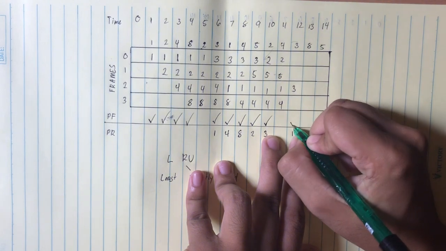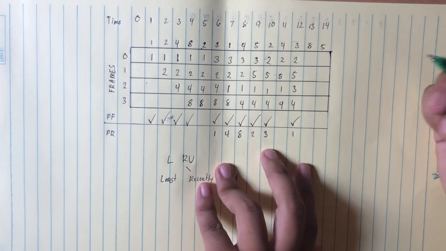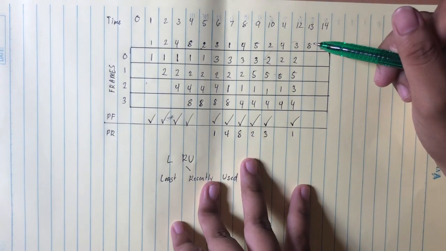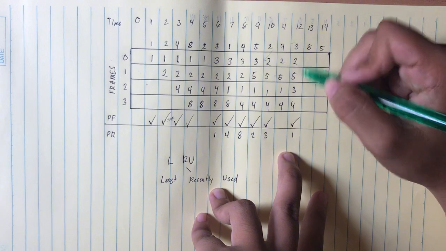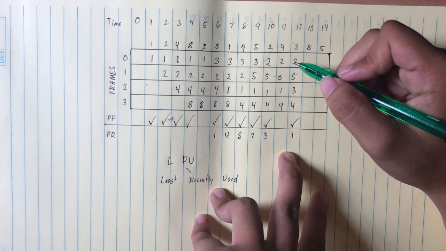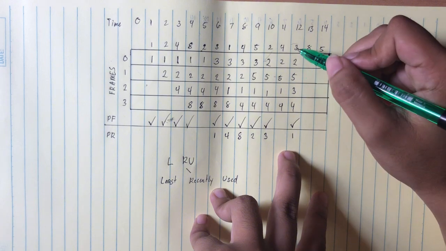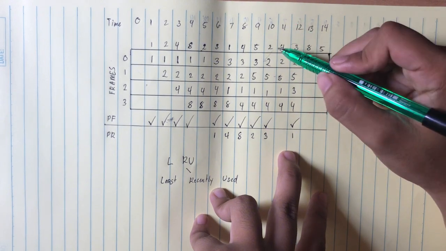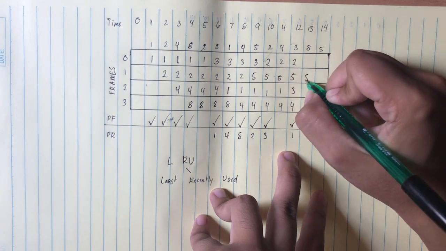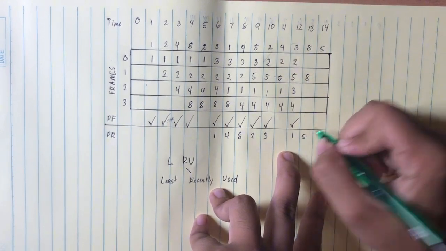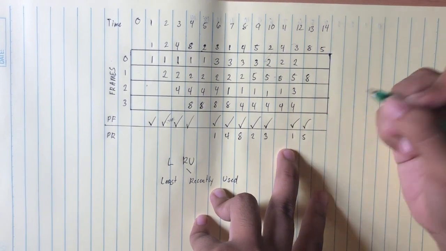Then page fault and copy the rest. Next is time 13. There were no 8 here. We're going to search for the page reference that we're going to replace. So 3, 4, then 2, and 5. So 5 is the farthest from 8. We're going to replace 5, put 8 here, so page fault.